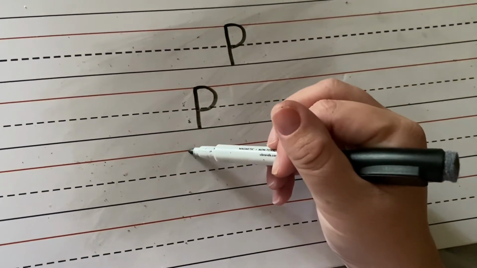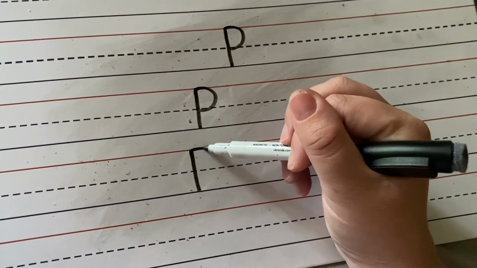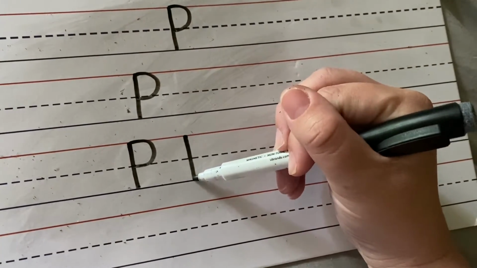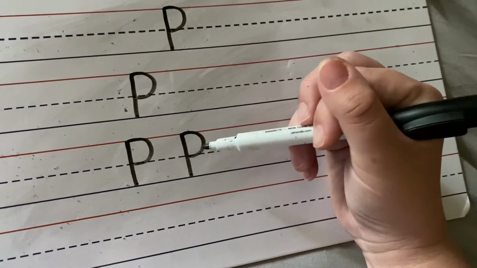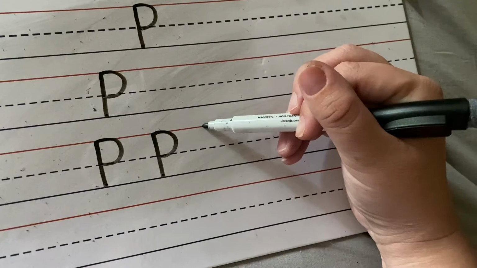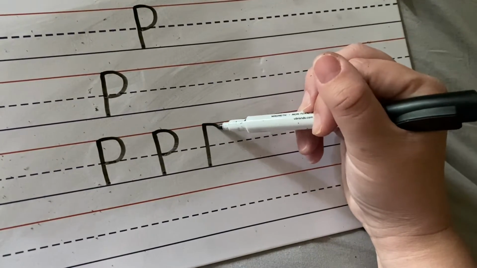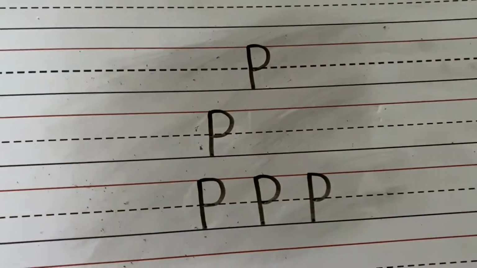Let's do it again. Red to blue, pick your pen up, go to red, and around. Try it again. Red to blue, pick your pen up and go around. One more time. Red to blue, pick your pen up to red and go around to the dots. And now you've made the letter P.